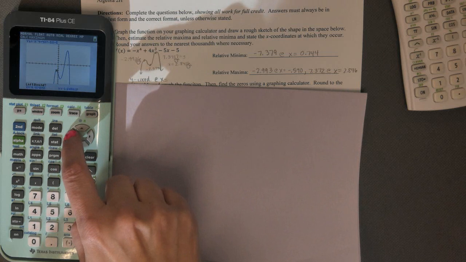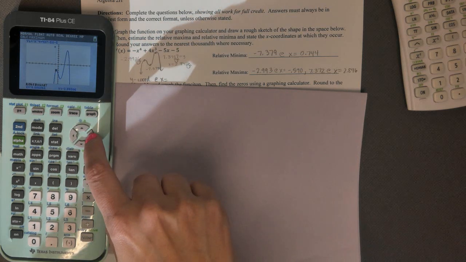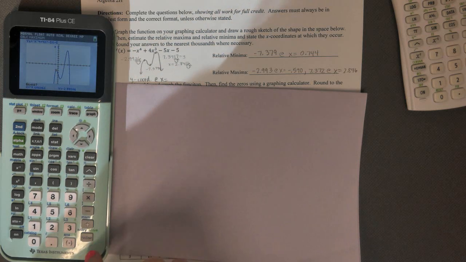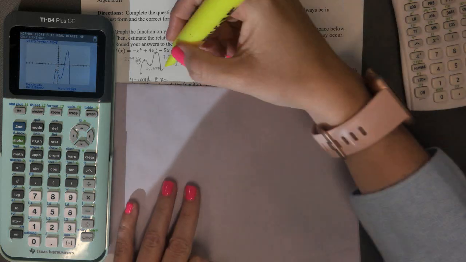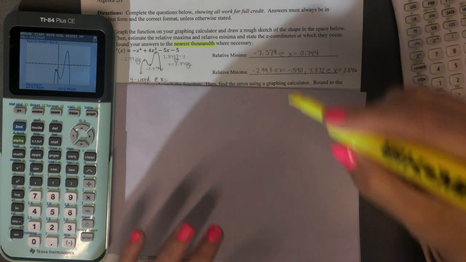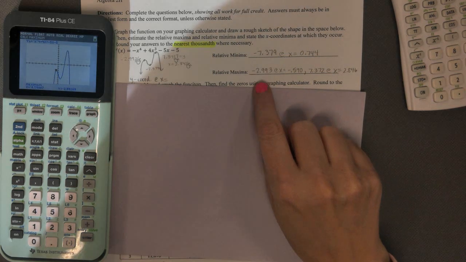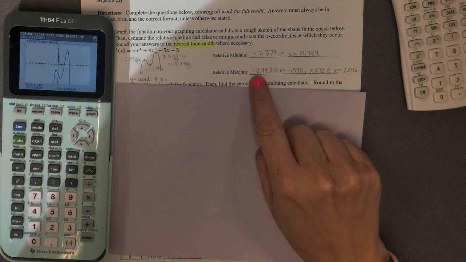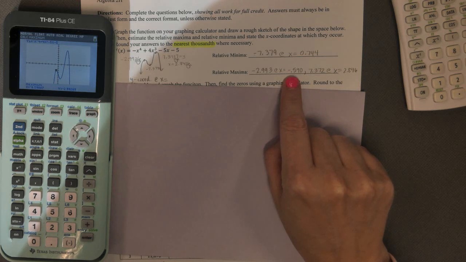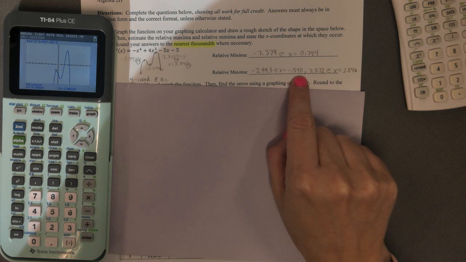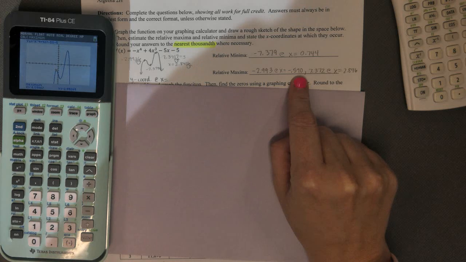I did this maximum here. You try to get right on it, and then you go 2 to the left, 2 to the right. It says you have to round to the nearest thousandth. How many places is that after the decimal? 3. Okay, so you need to have this exact value for your maximum: negative 2.993 at x equals negative 0.590. That's what it is rounded. Even if it's a 0, you have to have that.